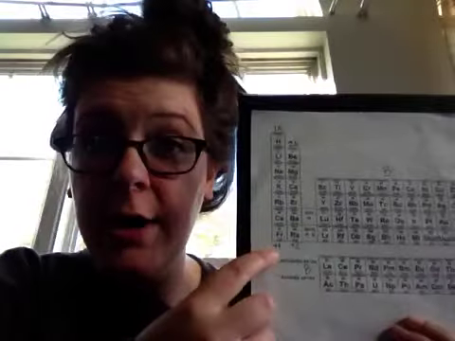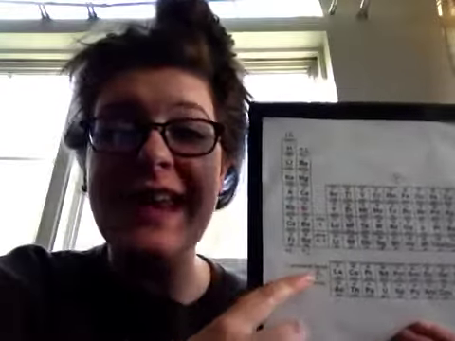Because they have 1 valence electron, it's easier for them to get rid of that 1 electron than it is to gain 7 more. If it gets rid of 1 electron, it's going to end up having 1 more proton than electron, which gives it a +1 charge. The group right next to it, the alkaline earth metals, is a +2 charge.